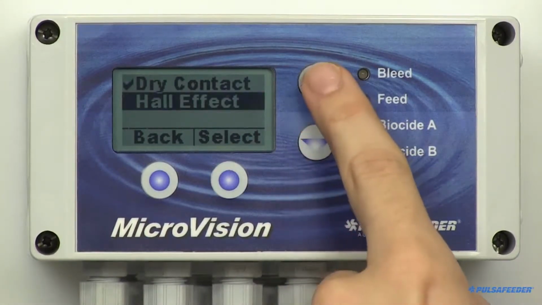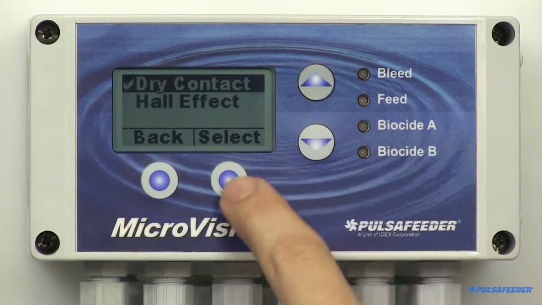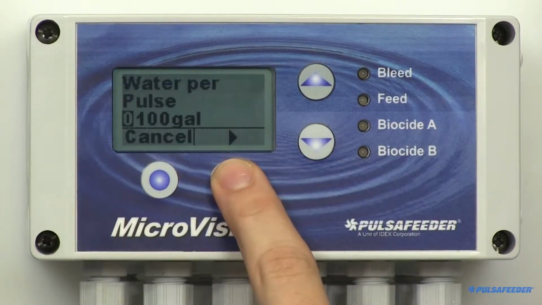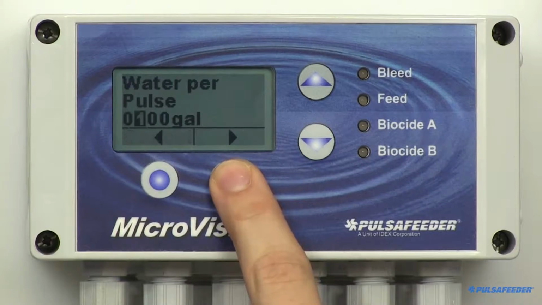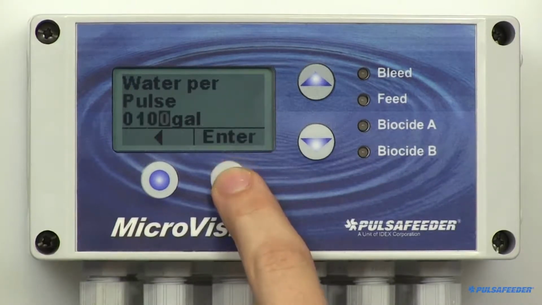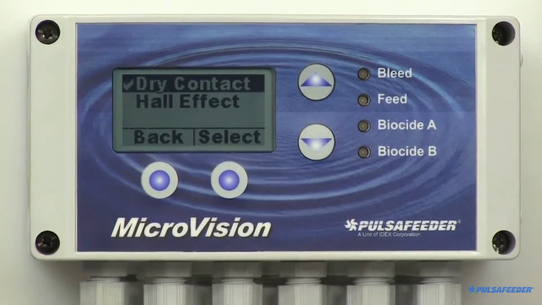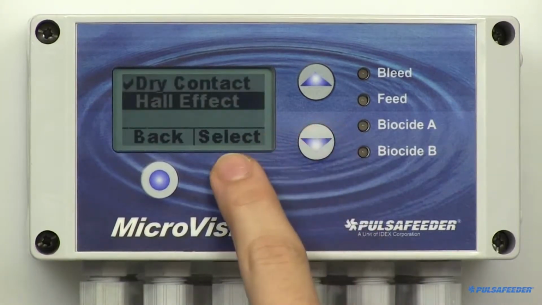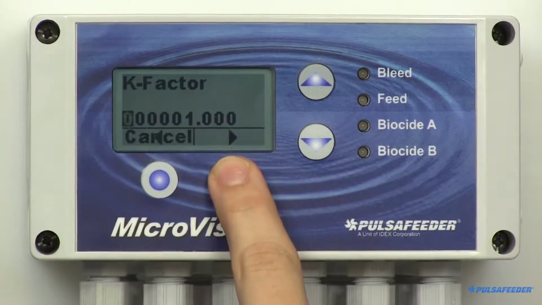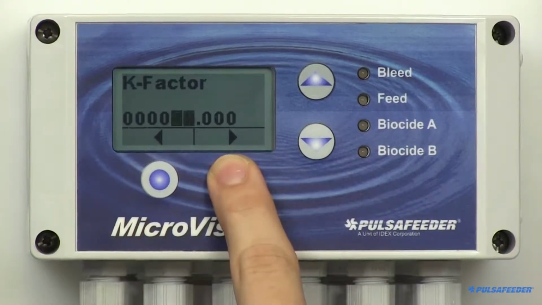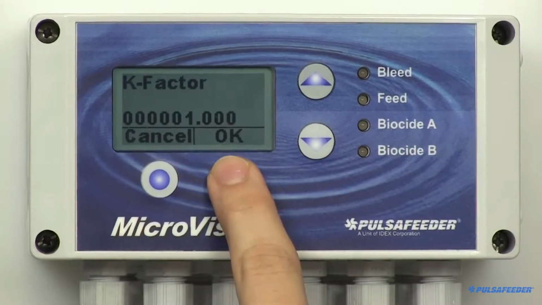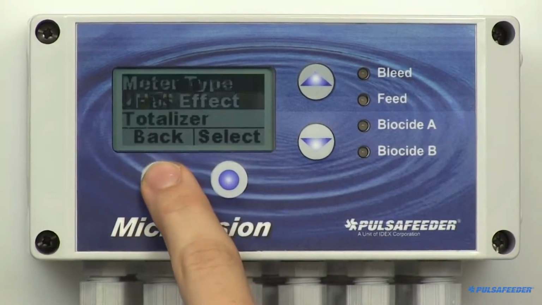If you have a dry contact style, press select and then enter the number of gallons per contact using the arrow and soft buttons and press enter. The unit of measure can be changed. We'll cover that later. Select Hall effect and you'll see the screen to enter your K factor. Press enter and OK to return to the water meter menu.